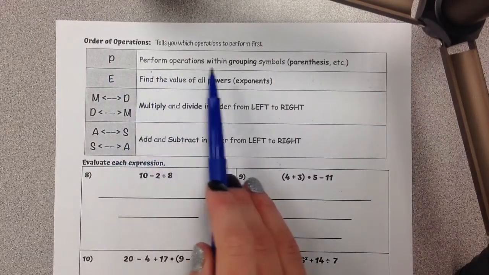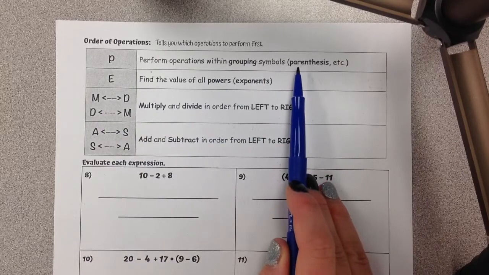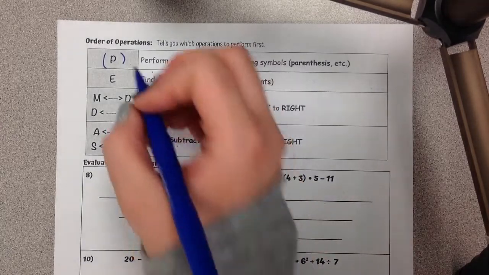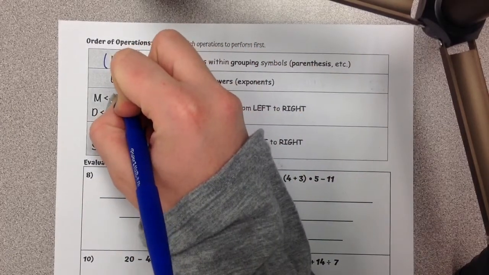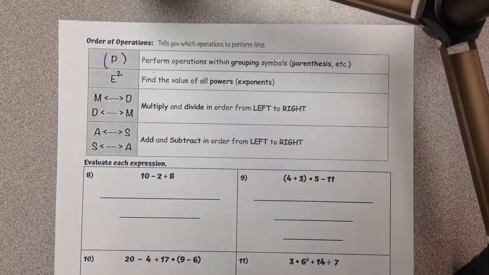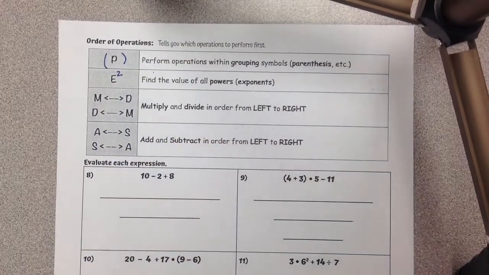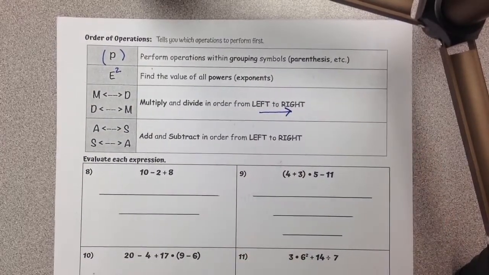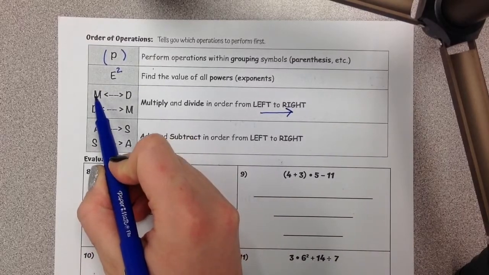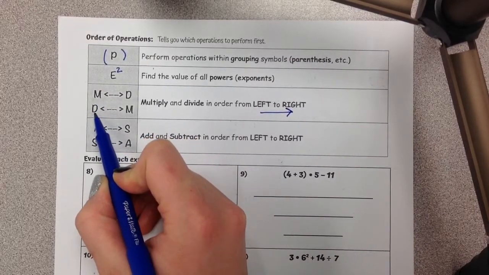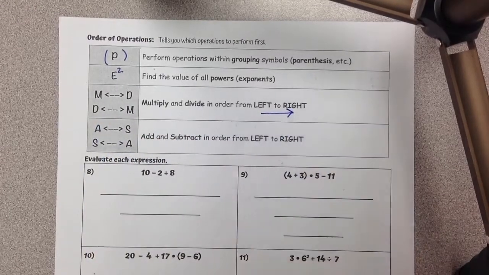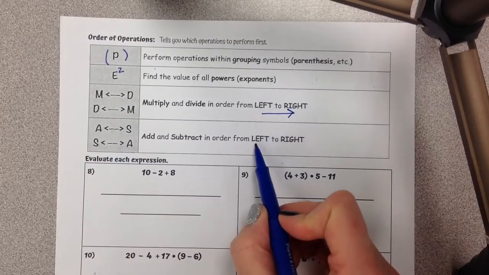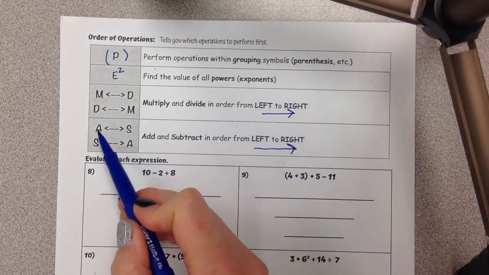Okay, so P is perform the operation in the grouping symbol. So you'll usually see parentheses, P for parentheses. E, you're going to find the value of the powers or the exponents, so anything that looks like this. Multiplication and division go together, so you're multiplying and dividing in order from left to right. Okay, so it's a common misconception that multiplication always comes first. Sometimes division is going to come first if that's what's further to the left. Okay, and then addition and subtraction go together as well. You're going to add and subtract from left to right. So again, addition doesn't always come first.